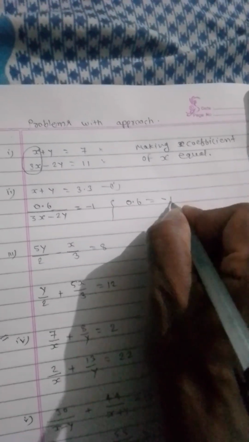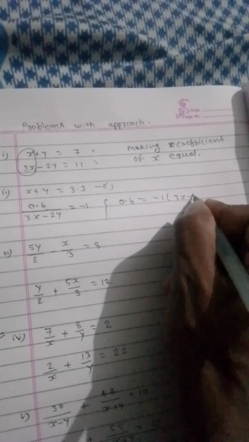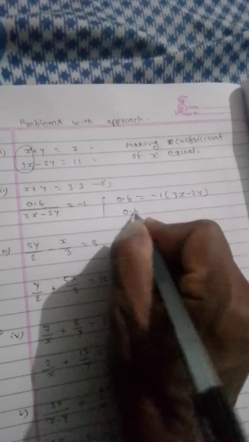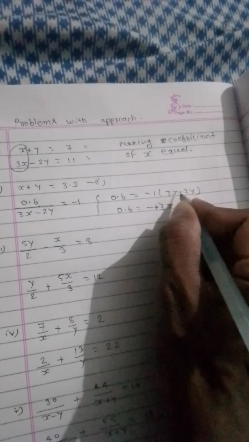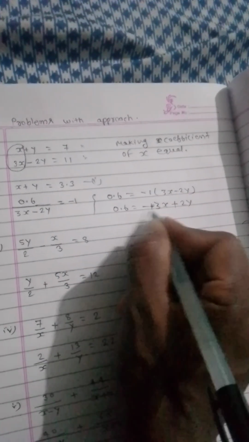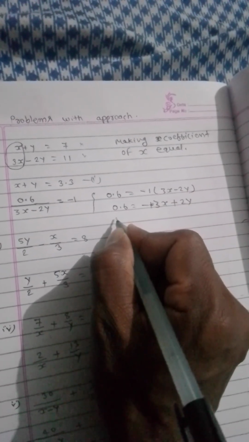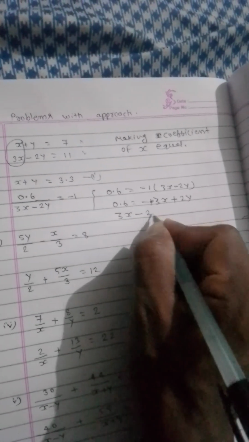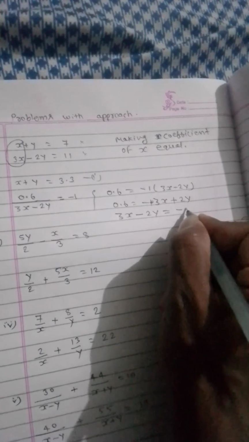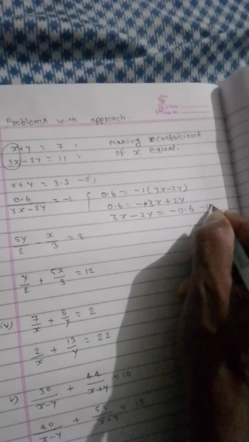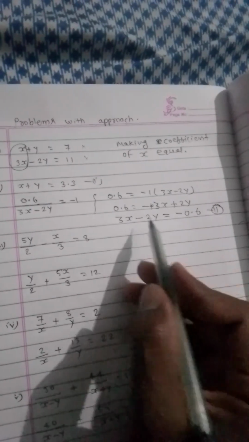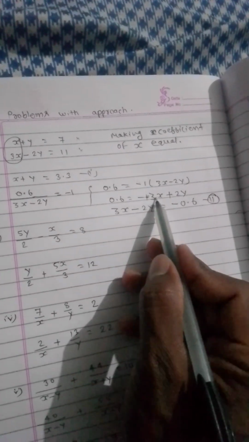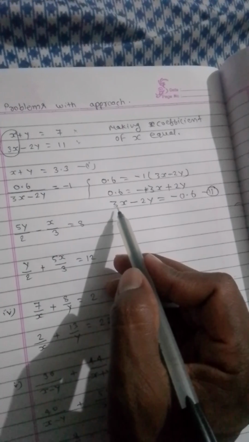If you multiply 0.6 we will get minus 1, 3x minus 2y, 0.6 equal to minus, I'm sorry, 3x minus, it will be plus, this is minus, this is minus, minus minus plus. Next I can write 3x minus 2y minus 0.6. That will be our second equation. Now you may be asking, that is minus 3x, how did I change?